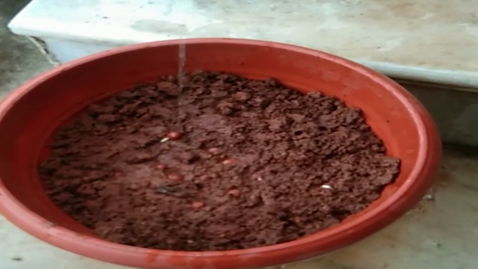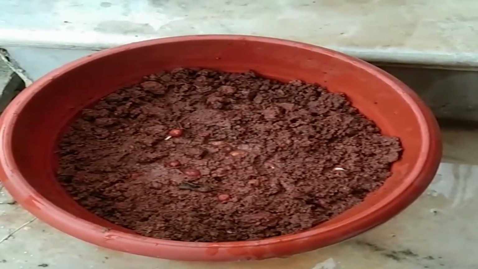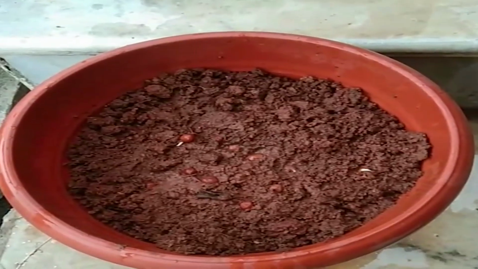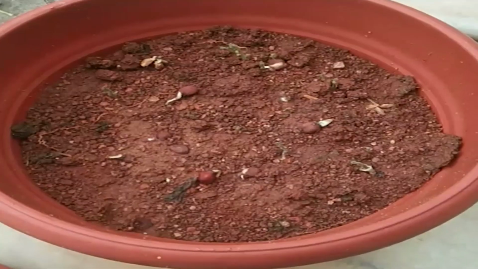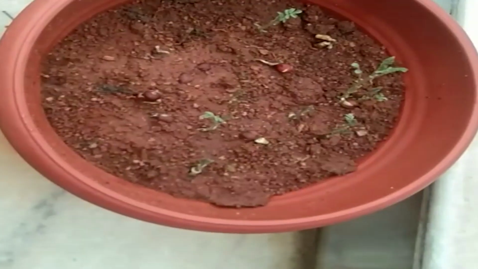You can see seed germination. Sprinkle water daily. White sprout came out. Next day we can see all the seedlings.